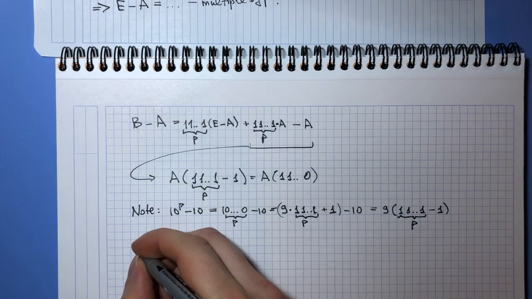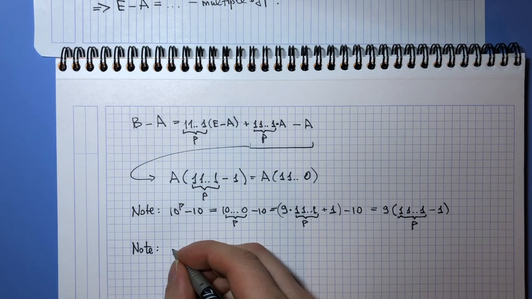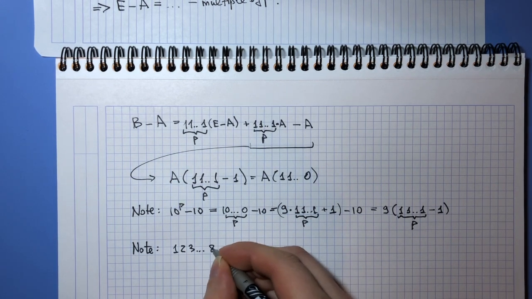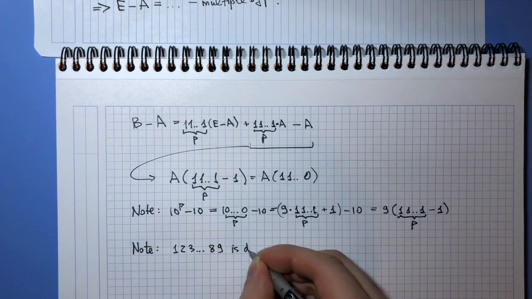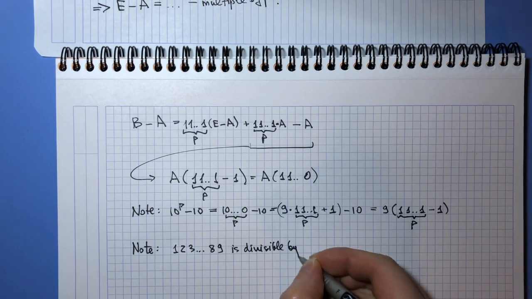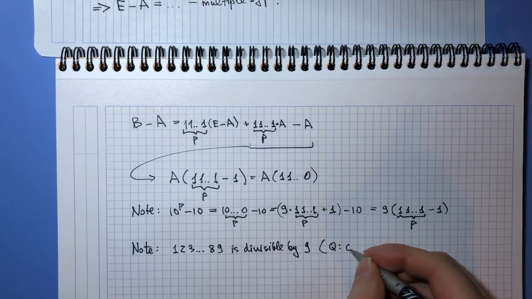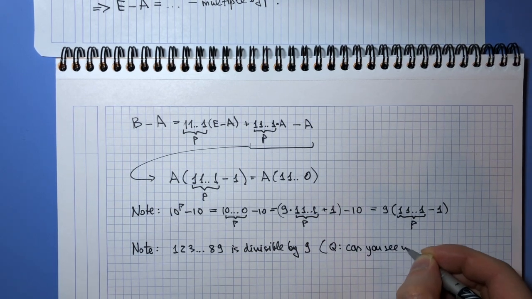So now, another observation that we can make is that this number A is divisible by 9. The question here is, can you see why?